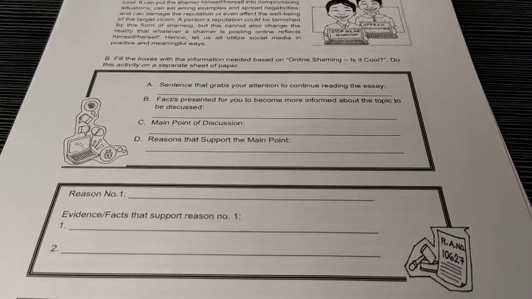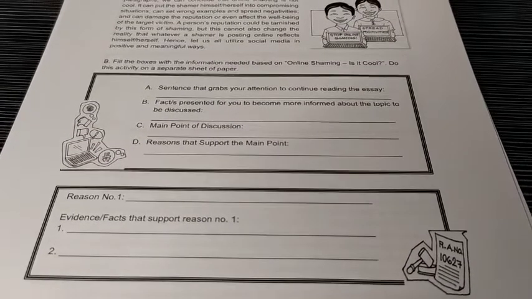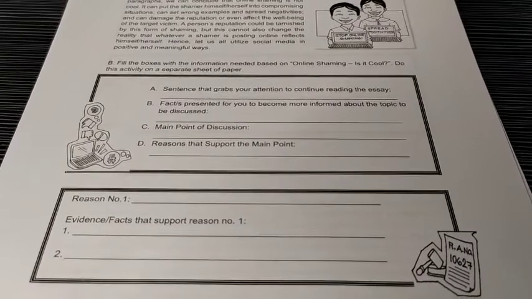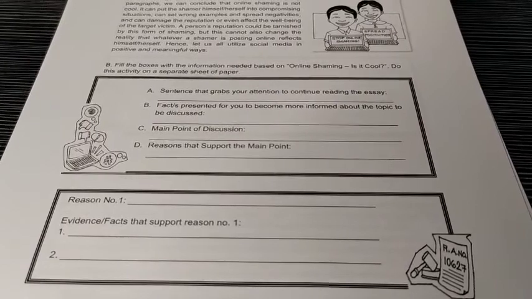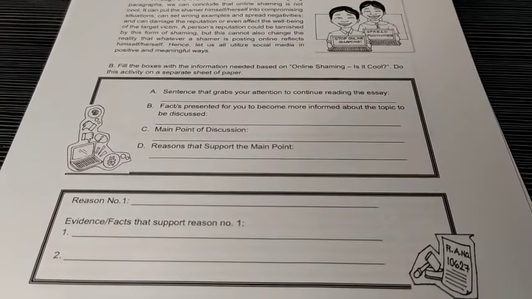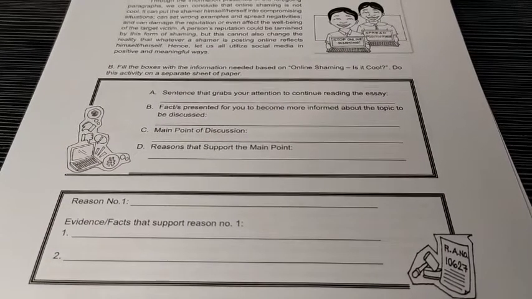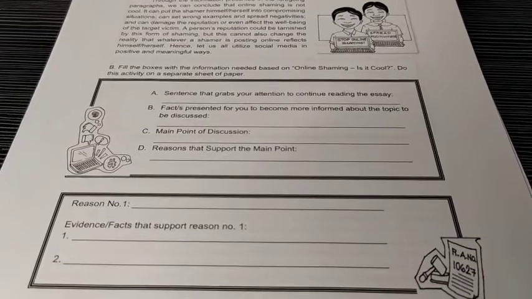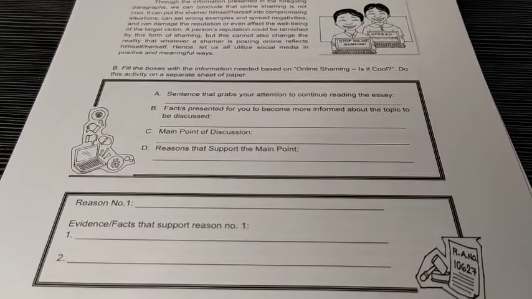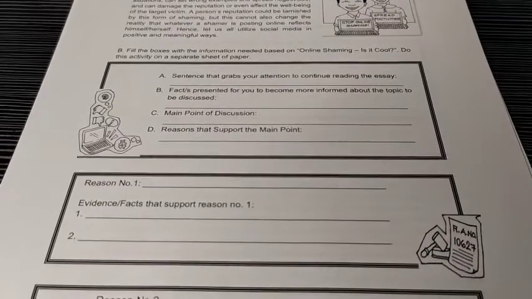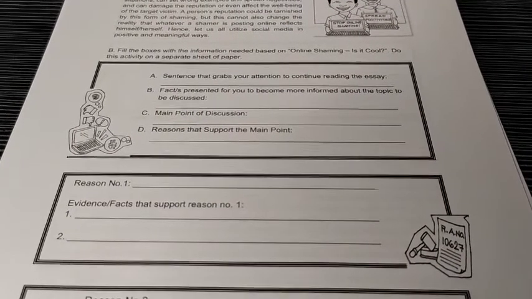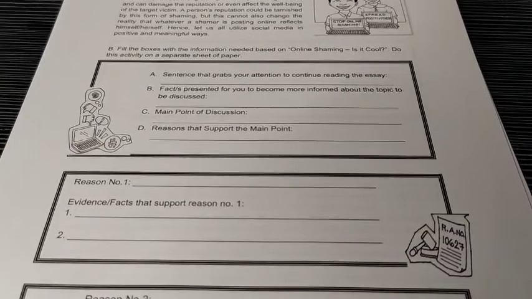Then the fact or facts presented for you to become more informed about the topic. So you will just copy the main point of discussion. It can be in your own words. What do you think is the message or the main stand of the discussion about online shaming? Is it cool or not? And the reasons that support the main point. So what are the reasons that made you realize that point?